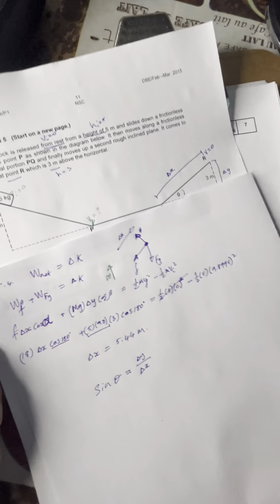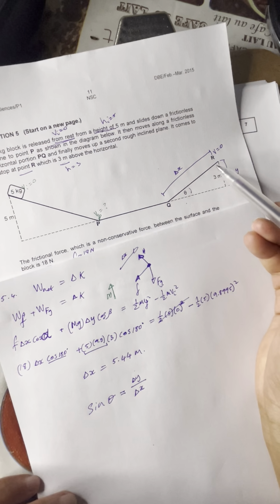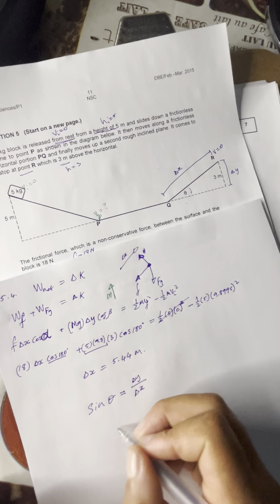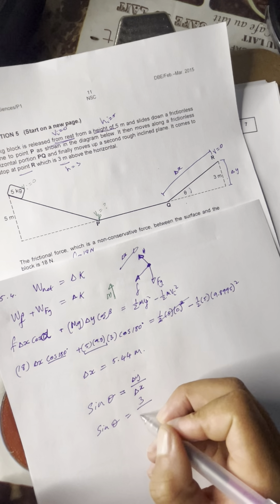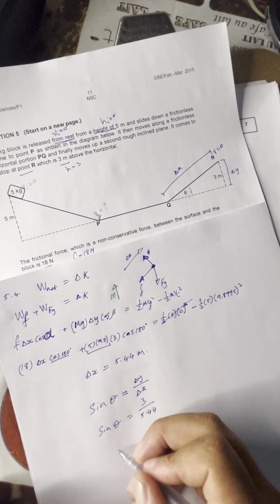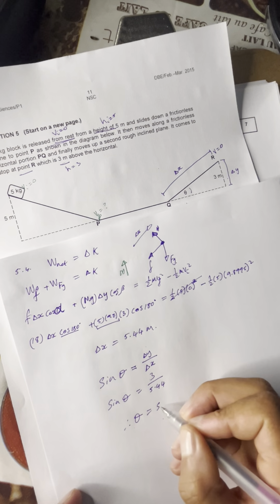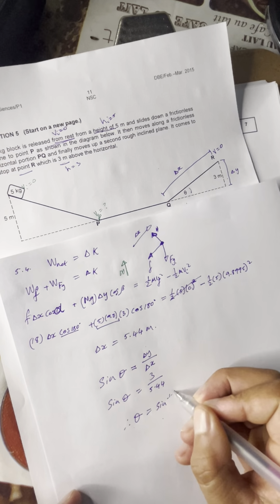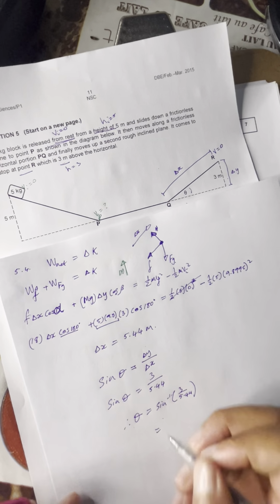Sine of theta equals change in y over change in x. And this is sine of theta equals 3 divided by 5.44. And therefore theta becomes the arc sine of 3 over 5.44. Get the answer.